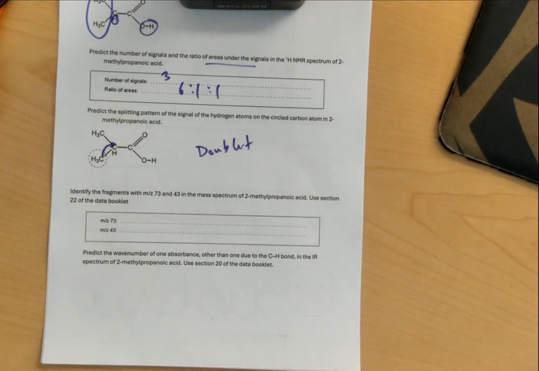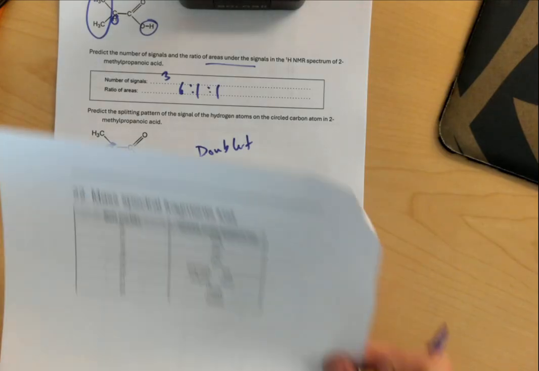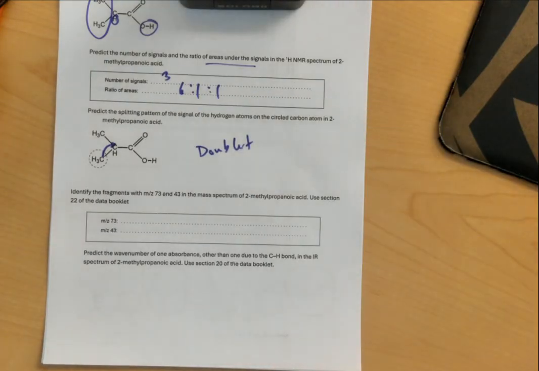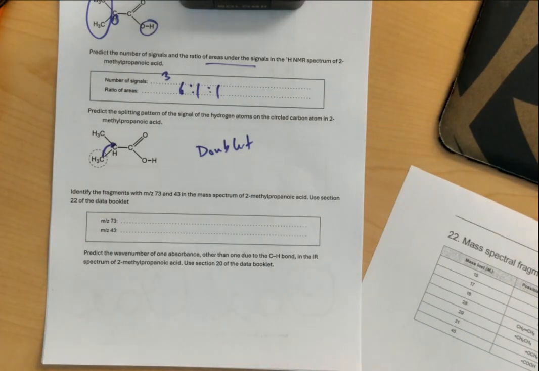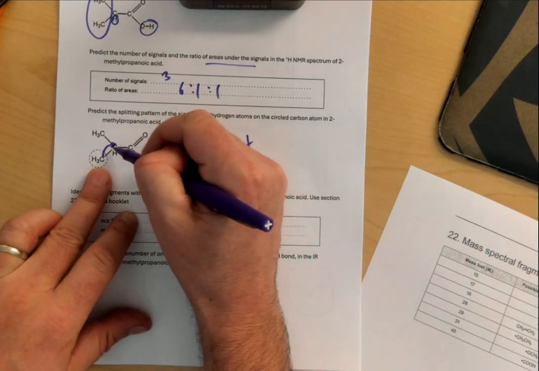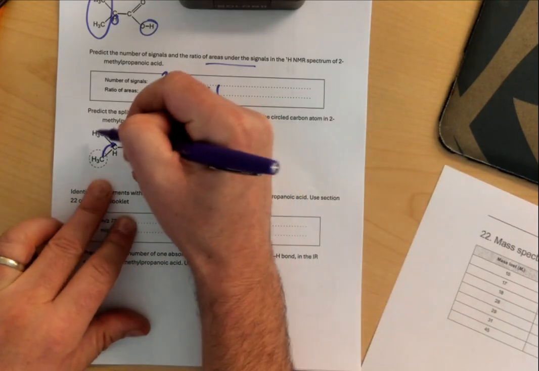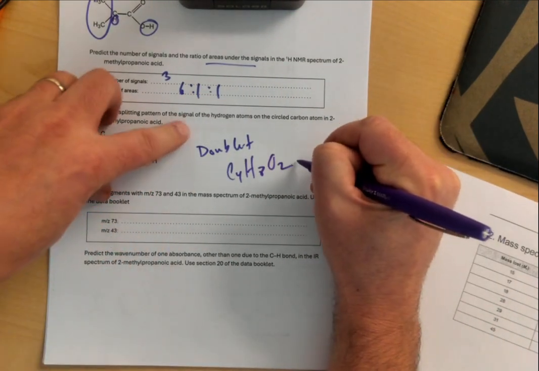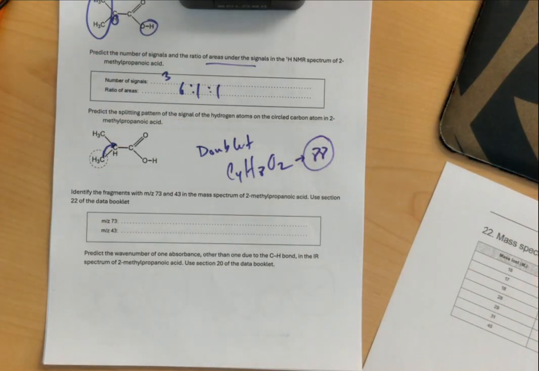Right. Identify the fragments with the mass to charge ratio of 73 and 43 in the mass spec. Use section 22. Where did I put my data booklet stuff? All right, so when I look, I'm going to look for a mass of 73. Drat, it's not there. Neither is the mass of 43. So when this happens, what you need to do is work out the molar mass of the compound. There are 1, 2, 3, 4 carbons, 6, 7, 8 hydrogens, and 2 O's. When you add that all together, you get a mass of 88.